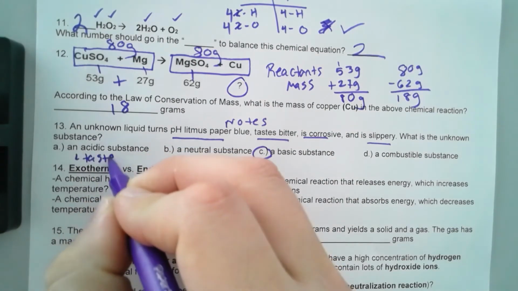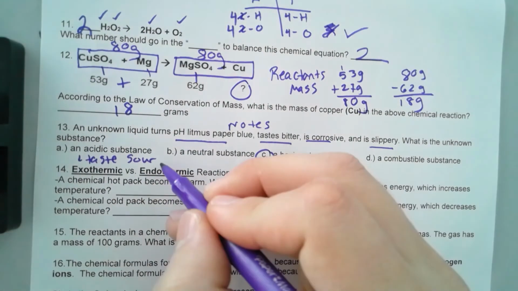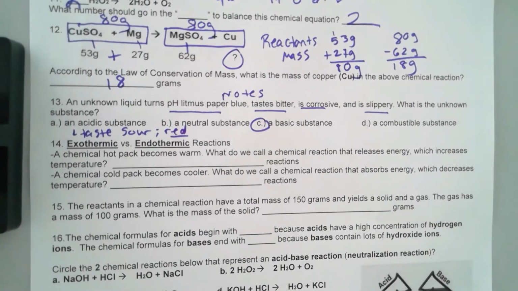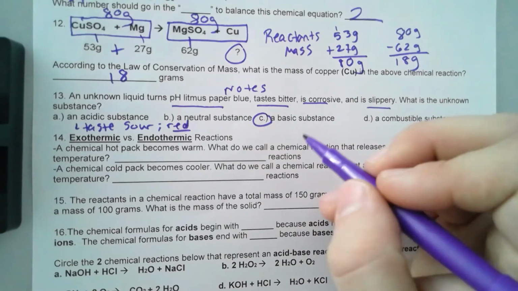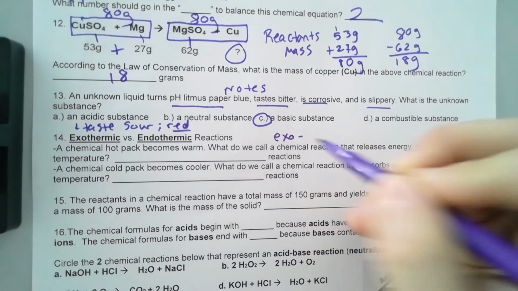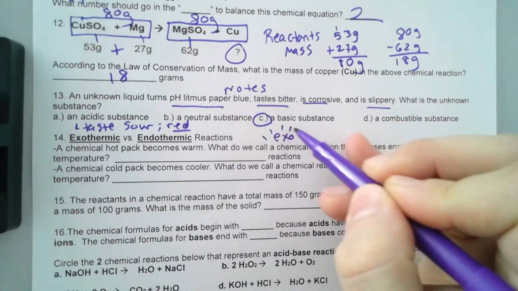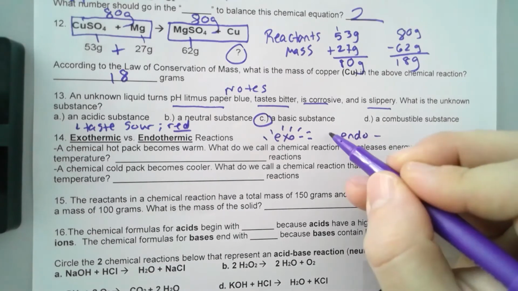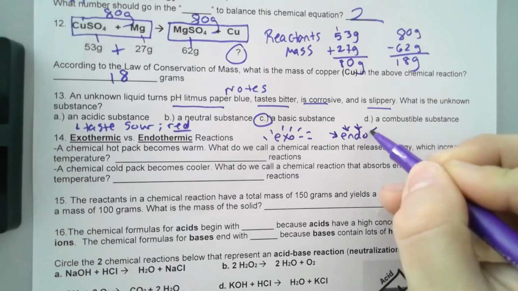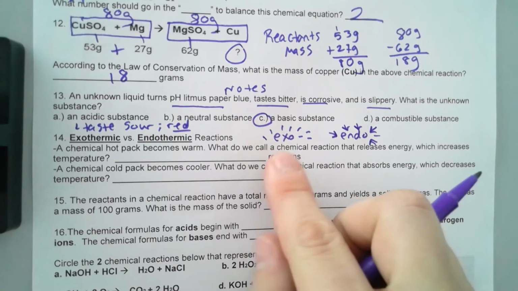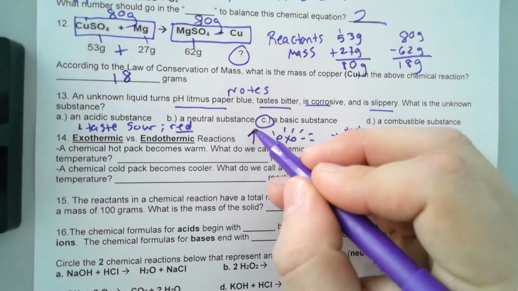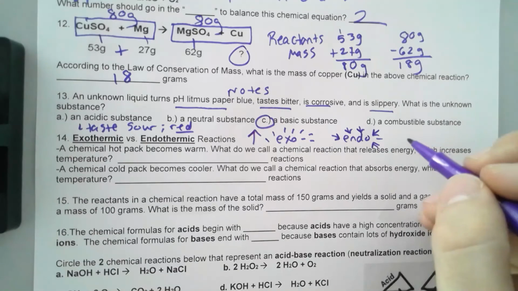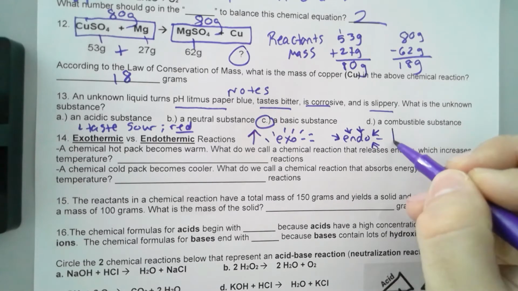Acids taste sour, and they turn pH paper red, or orange. Alright, exo versus endo. Remember, exo means outside, so when you're outside it's releasing energy. Endo means inside, so you are absorbing energy or taking it in. If you're releasing energy, your temperature is increasing. If you're absorbing energy, that means you're sucking it in from your surroundings. That means your temperature is decreasing.